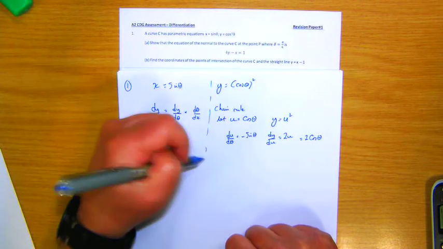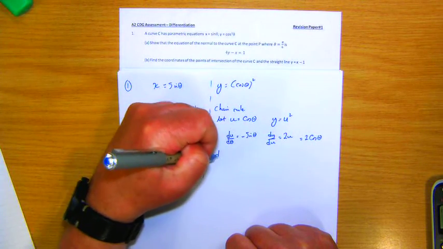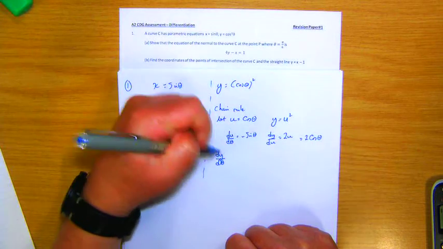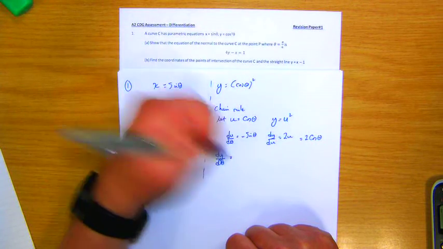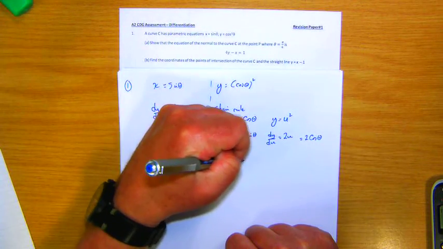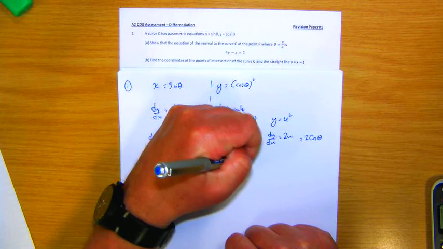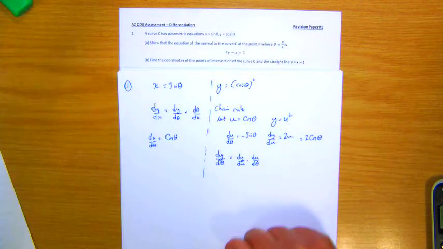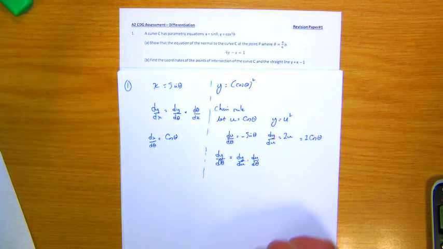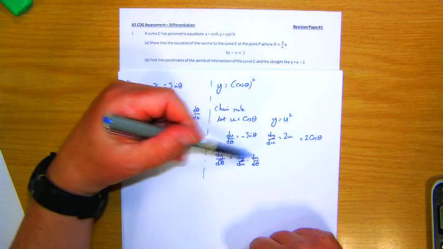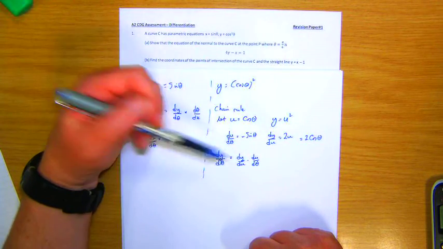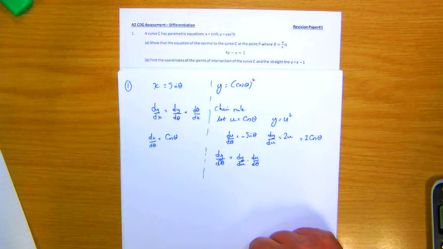And then dy d theta, which is what we're looking for, is going to be dy du times du d theta. If you remember when we were doing all this chain rule stuff, I was saying that the u's would cancel and you'd end up with dy over d theta, which is the same as that side.